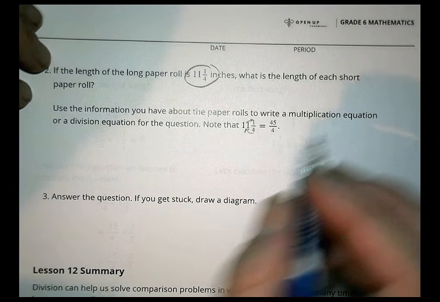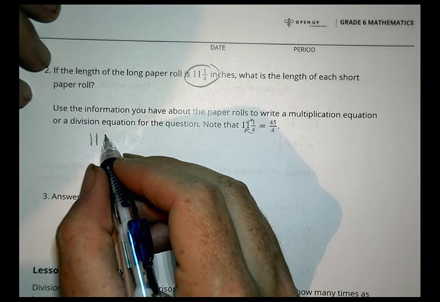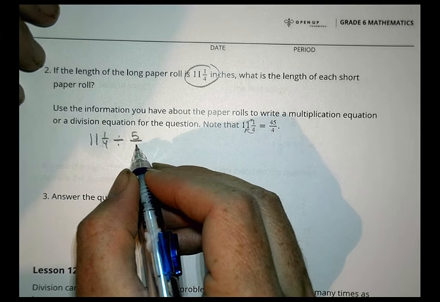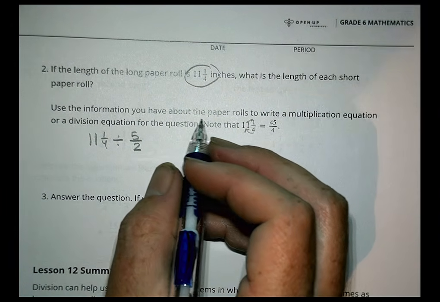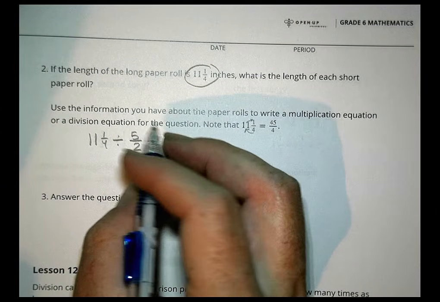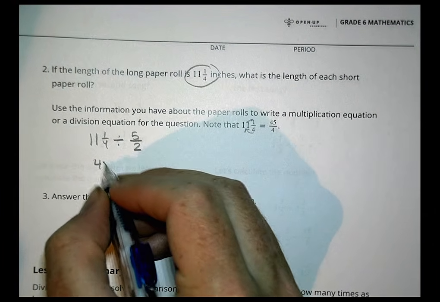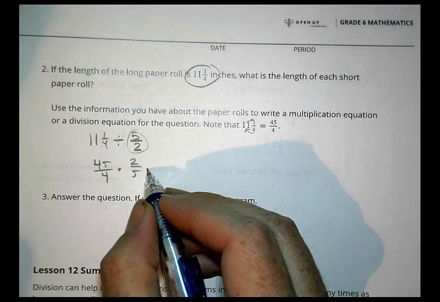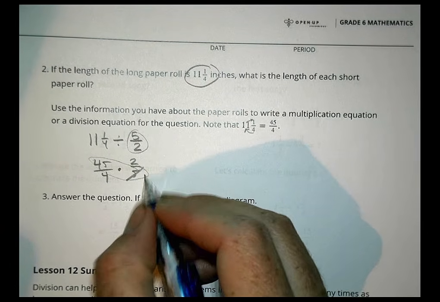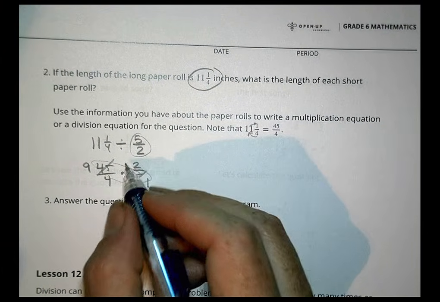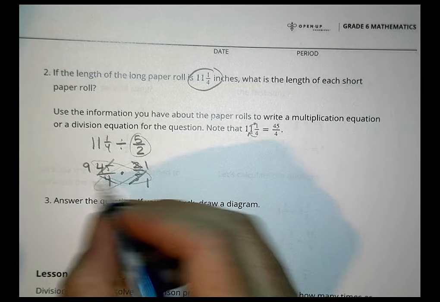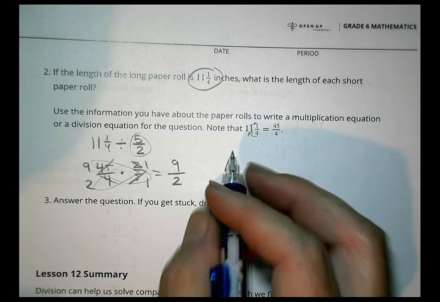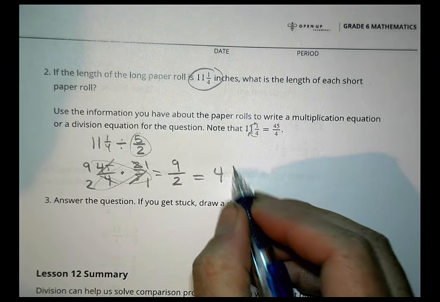So we're going to take the length of the paper towel roll, 11 1/4, and we're dividing it by 5 over 2, okay, for the short ones. Why? Because the short one is 5/2 of that. So this becomes 45 over 4 multiplied by the reciprocal, 2/5. We can reduce here. There's 1 5 in there, and there are 9 5's in there. We can reduce here. We have 1 2 in here. We have 2 2's in there. 9 times 1 is 9. 2 times 1 is 2. So we have 9/2, which is the same as 4 1/2.